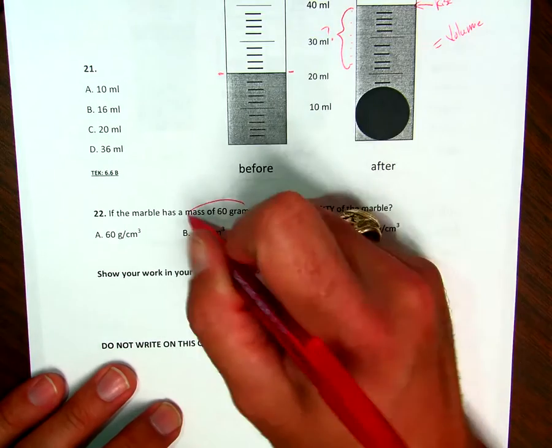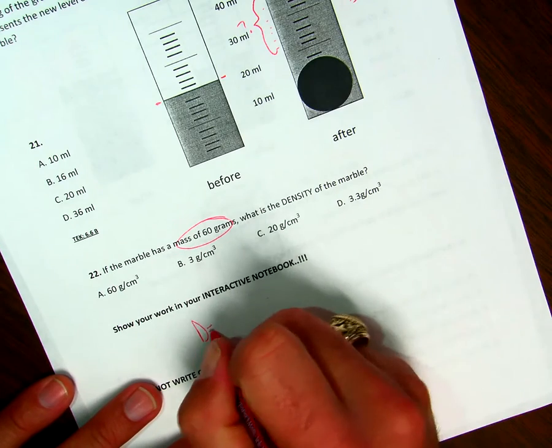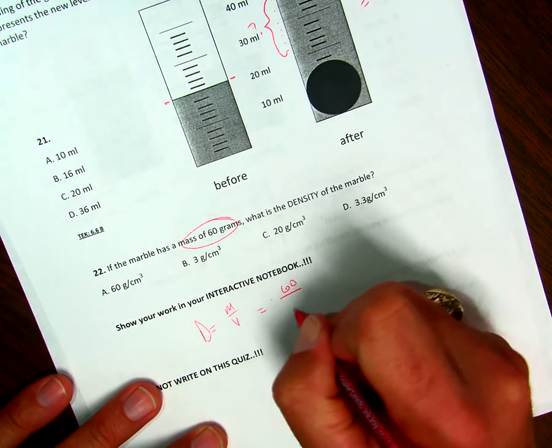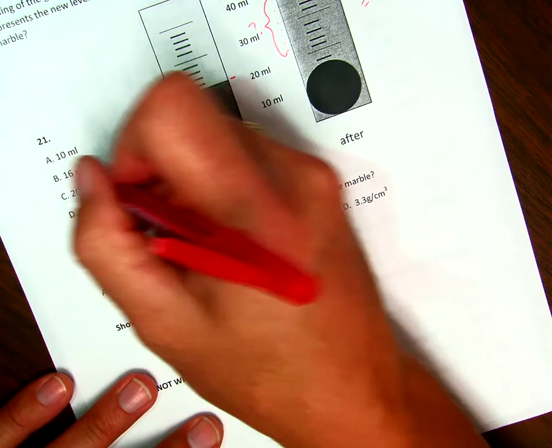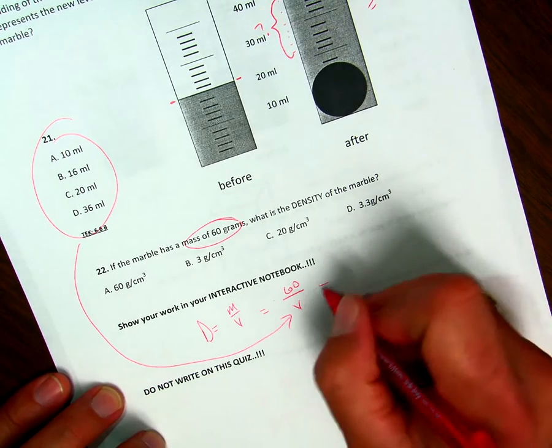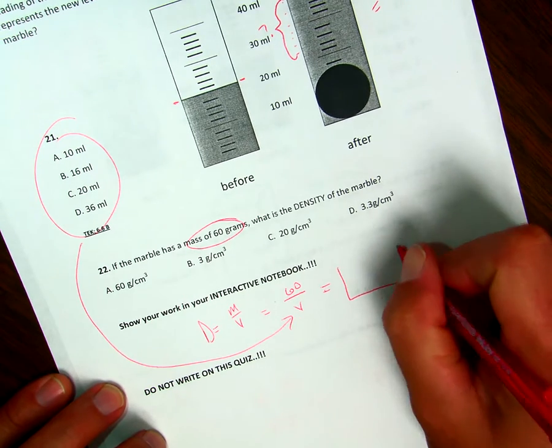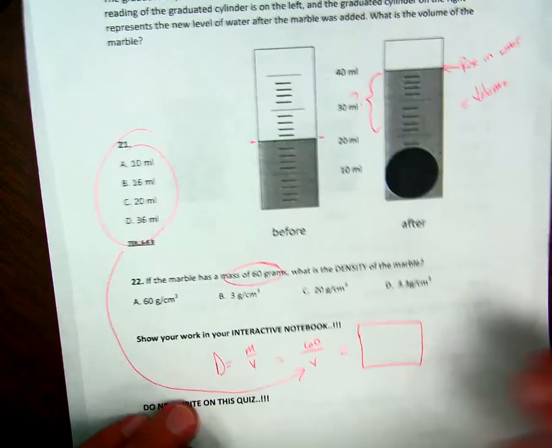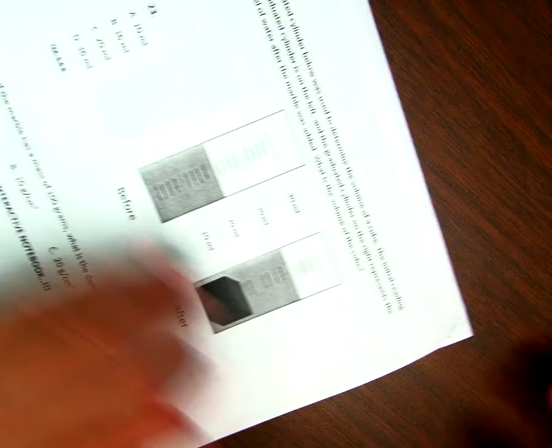Now we have a mass of 60 grams. Okay, so we know that density equals mass divided by volume. Well, our mass is 60. Our volume came from up here somewhere. When you plug that in, you should have your density answer. Okay. So that is the first part of quiz number 7.